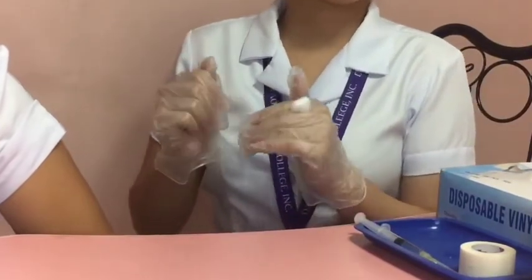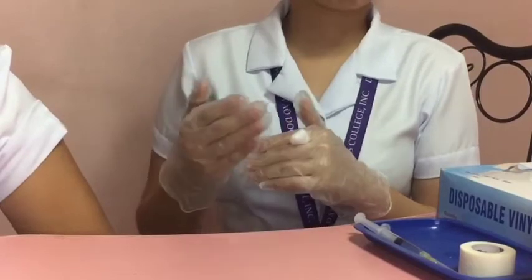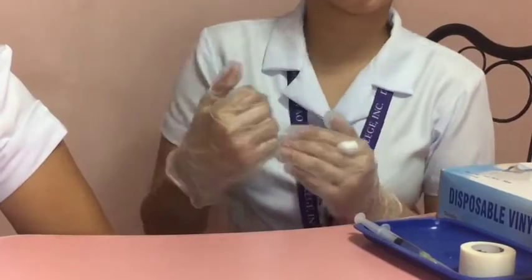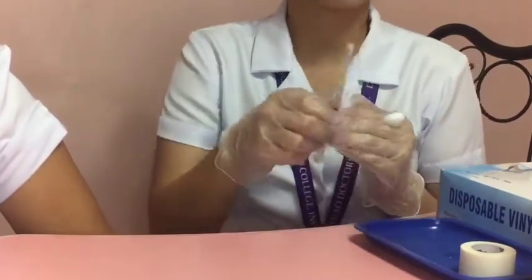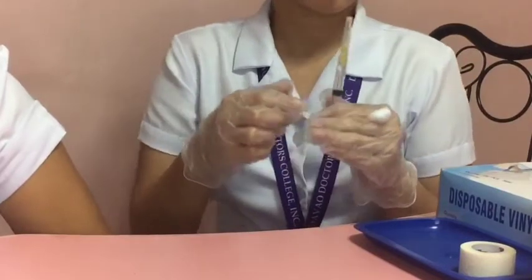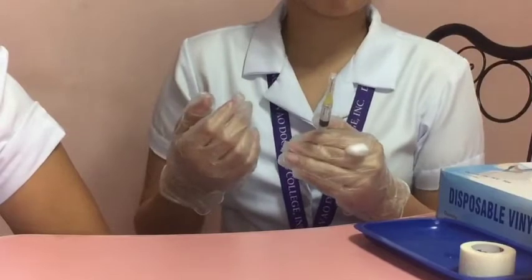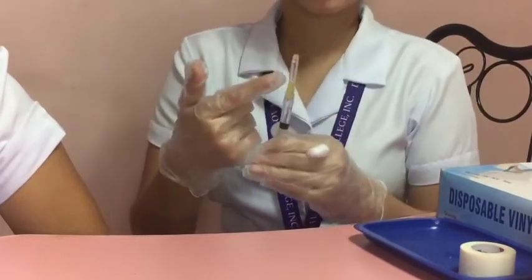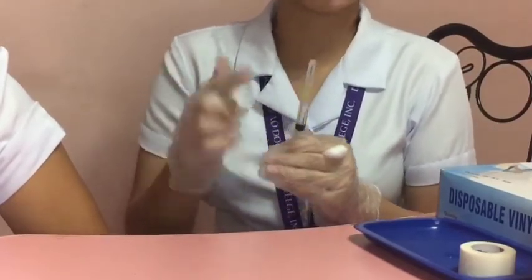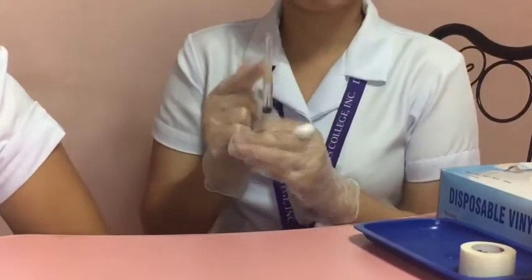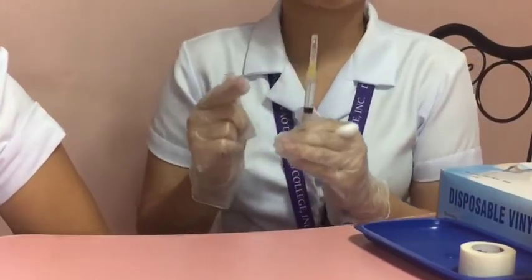So now, let's remove the needle cover. If using a pre-filled unit dose medication, take caution to avoid dripping medication on the needle prior to injection. If this does occur, wipe the medication off the needle with sterile gauze, because medication left on the needle can cause pain when it is tracked into the subcutaneous tissue.